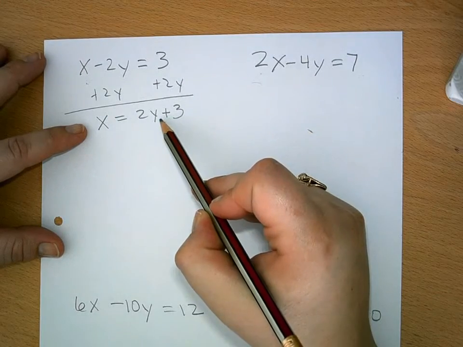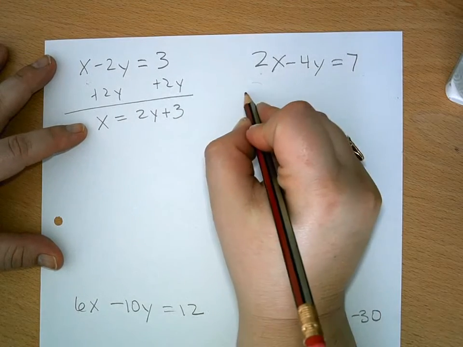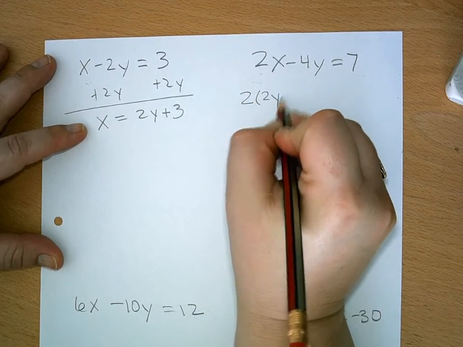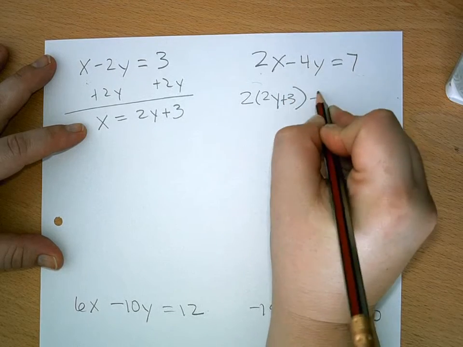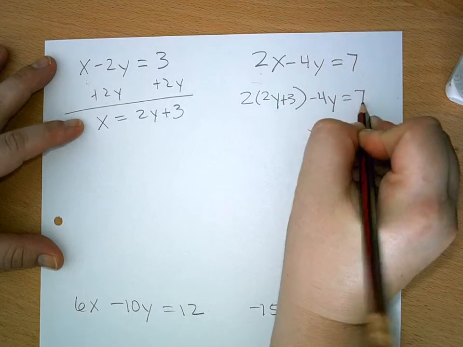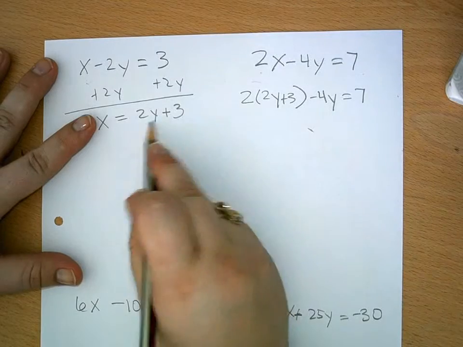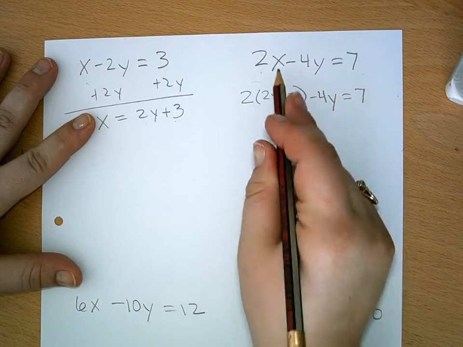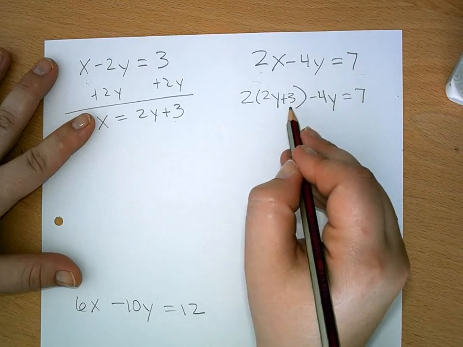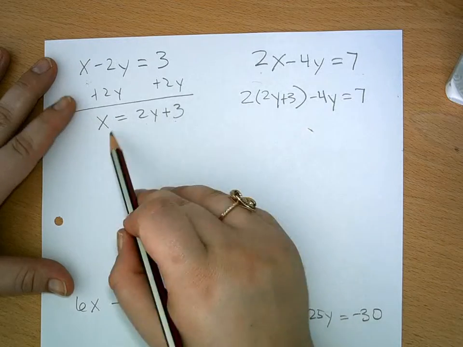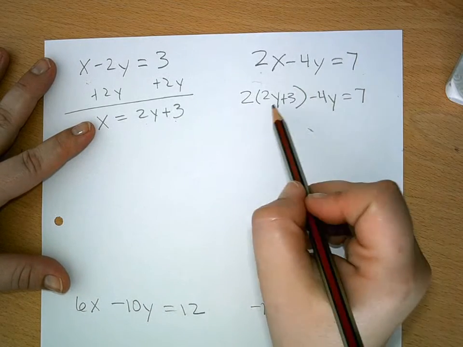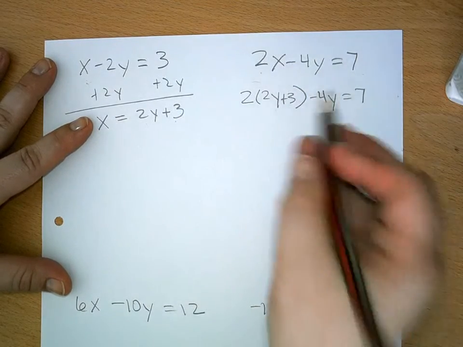And now we can substitute in for x over here. 2y minus 3 equals x. So instead of writing x, I wrote 2y plus 3.